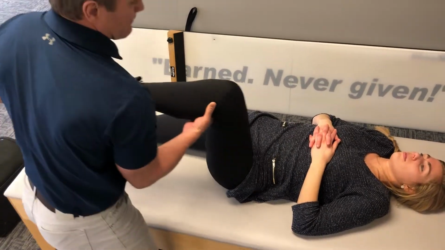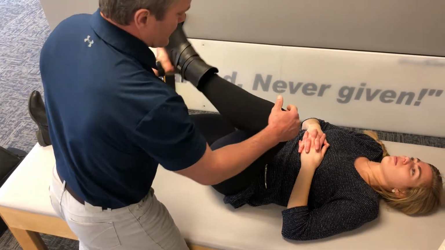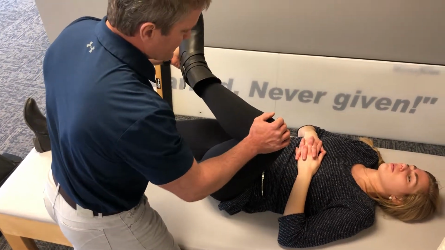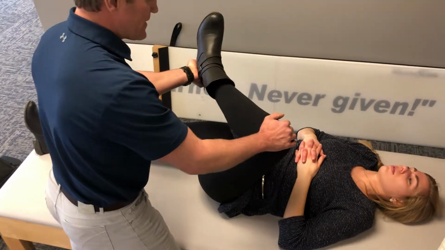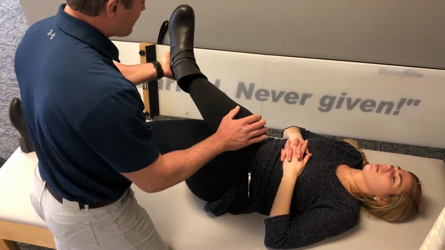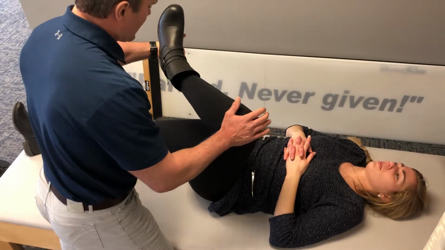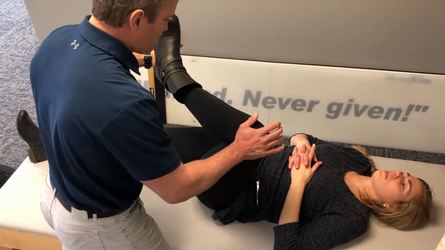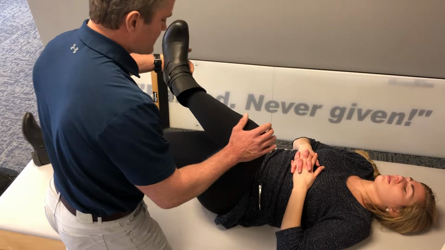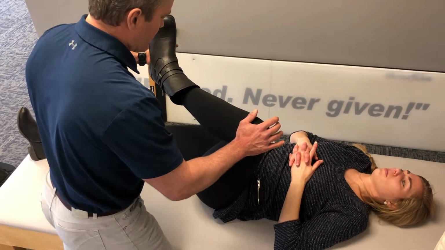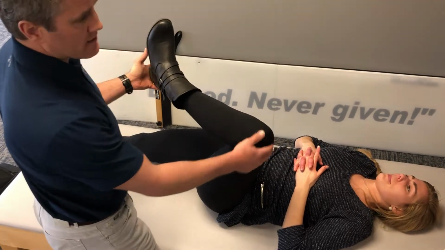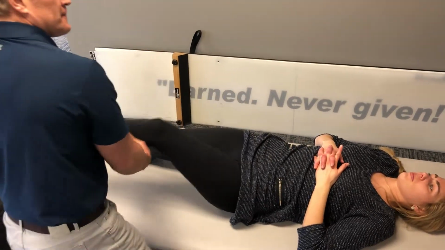We're gonna flex the hip to 110, externally rotate, retest, hold, good. And then for our PICS, we'll maintain that 110 flexion, external rotation, hold right there, and then just meet my resistance, push into there, and relax. Pull, there you go. 6 seconds, 10% contraction for 6 reps. That's good.